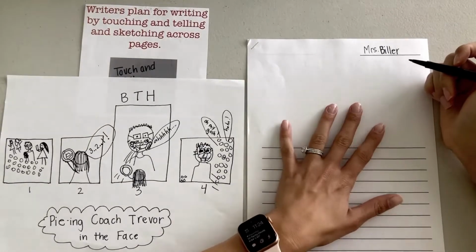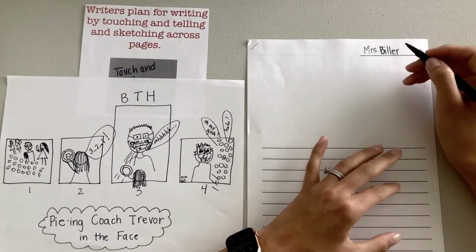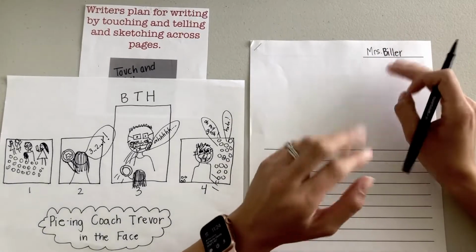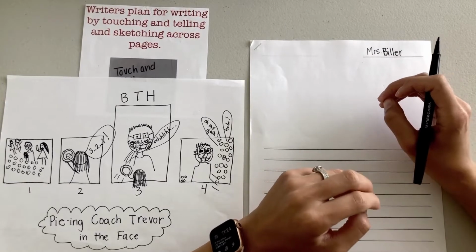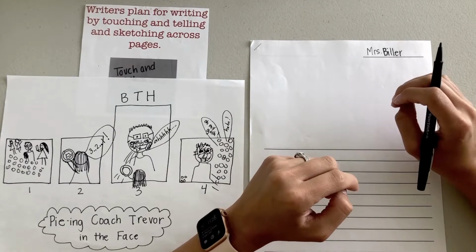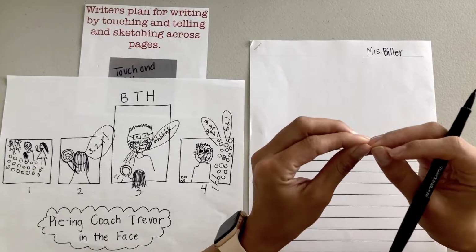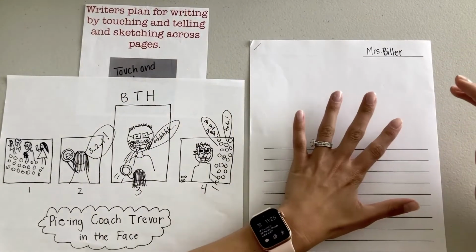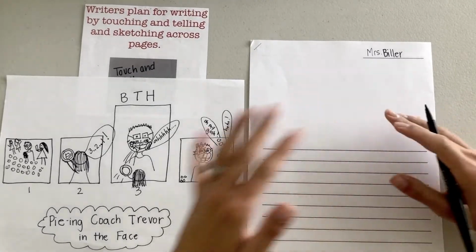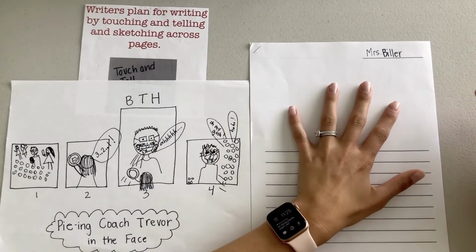All right, writers, so today we are continuing on with planning for our narrative story, and it's very important for us to plan before we start writing, because if we don't make a plan, our story details get left out, and sometimes we don't stretch out our big thing that happened. So with a narrative story, we really want to make sure that it's a focused amount of time. It's just a small seed story. It's not the whole watermelon. So that's why we really need to make sure that we touch and tell and plan and sketch across pages before we start writing. So yesterday we used this chart, and now what we're going to do is touch and tell across pages.